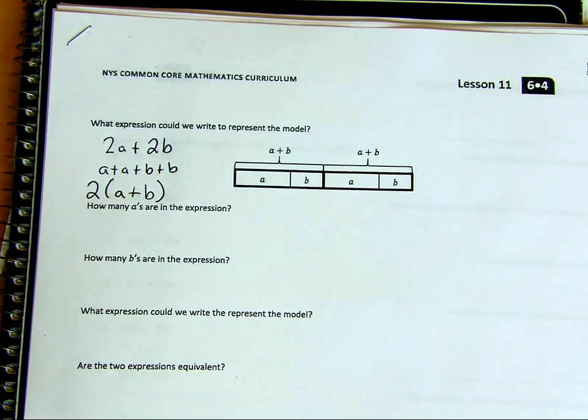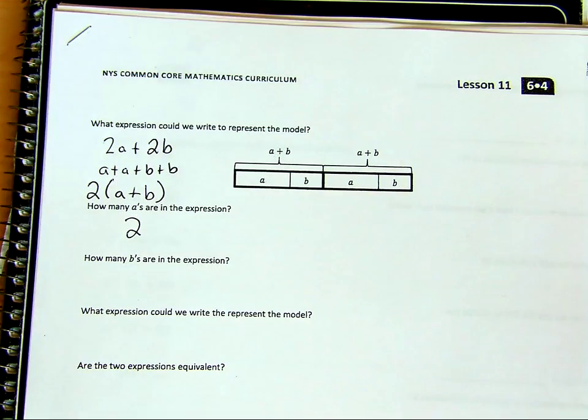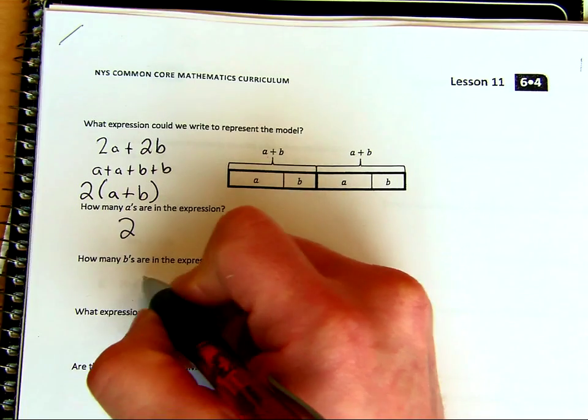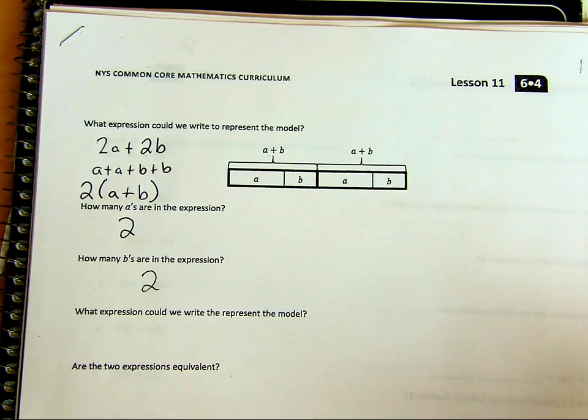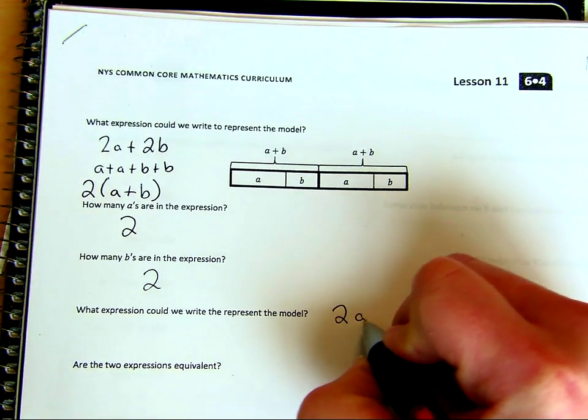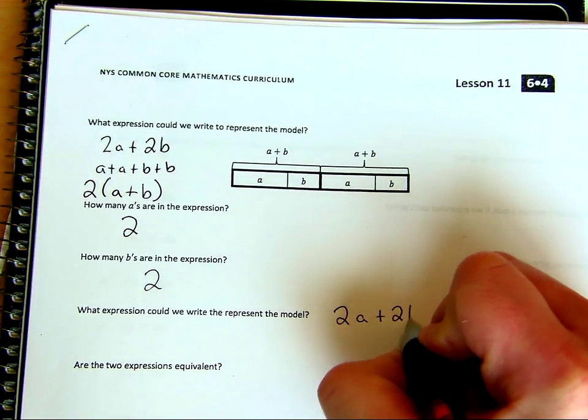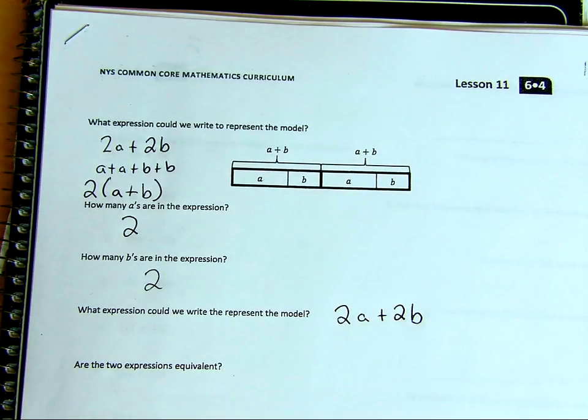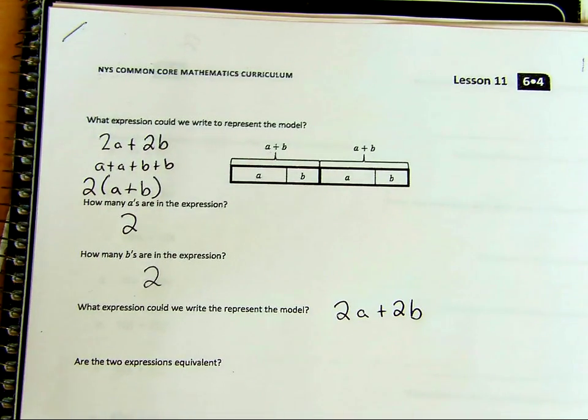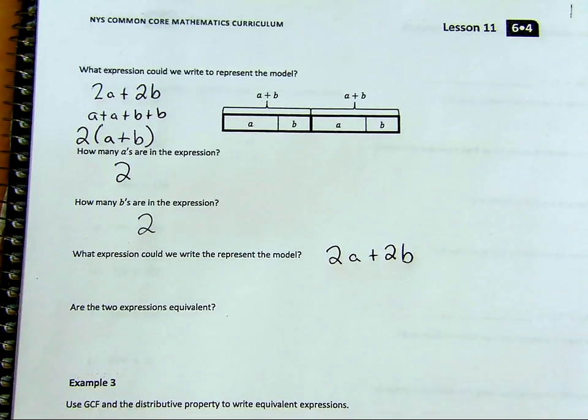How many A's do we have? Cole? And Jada, how many B's are there? 2. So if I'm looking at this expression, 2A plus 2B, what we're going to look into doing here is what's called factoring the expression.